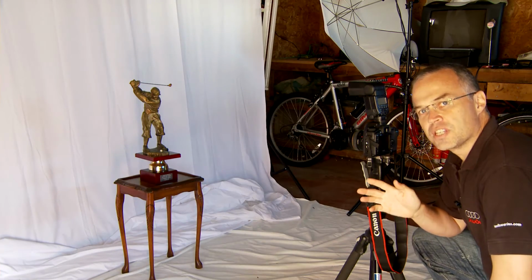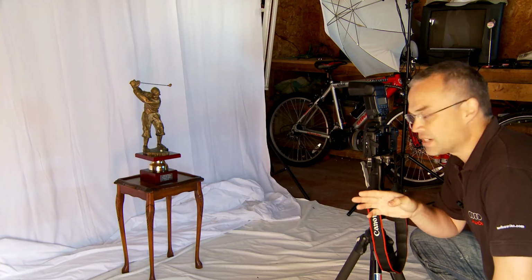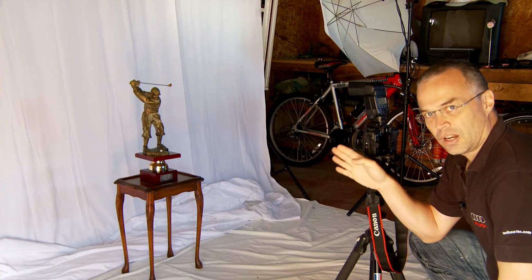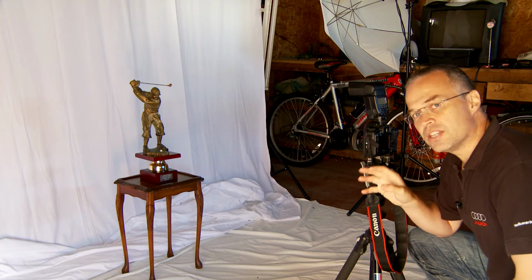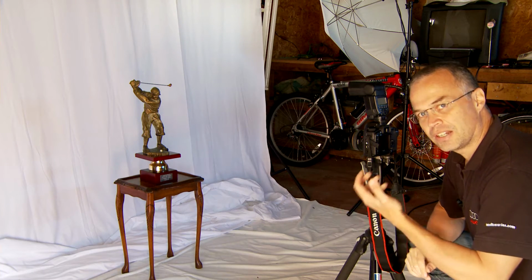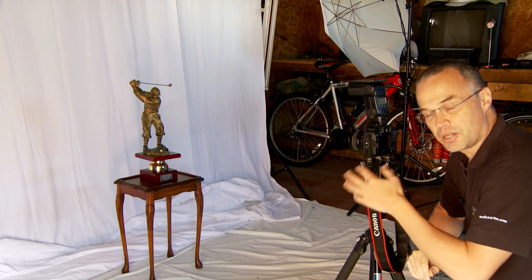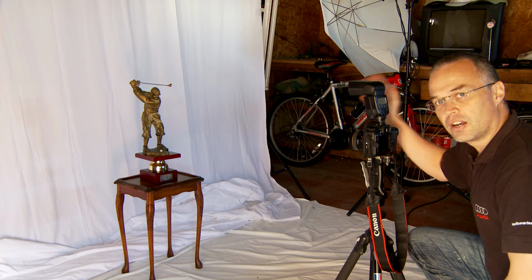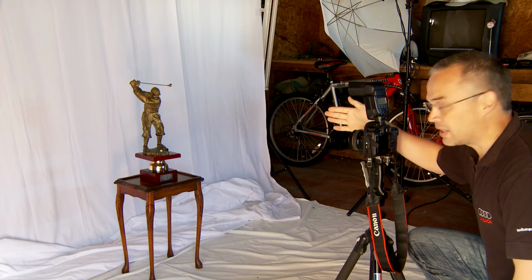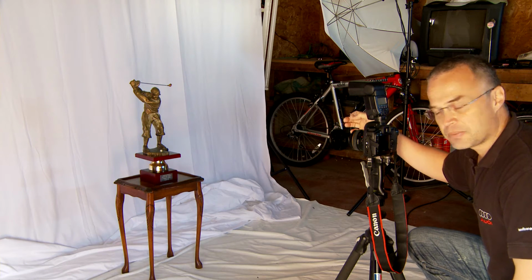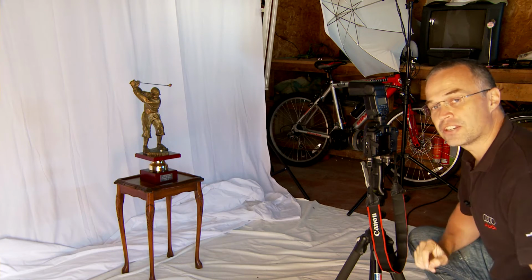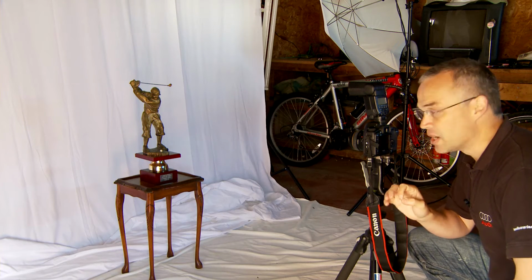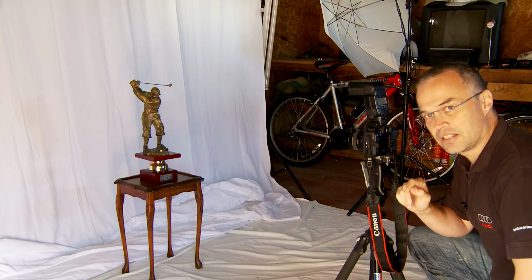Okay, to show the differences between three different types of flash, I've set up an object quite close to a white background so that when we use each technique, you can see what kind of shadow detail we're creating or losing by using each technique. Now, the three versions I'm going to use, first of all, direct flash straight onto the subject, then bounced flash, and then off-camera flash, just to show you the three different styles and what effects it has on a subject such as this one.